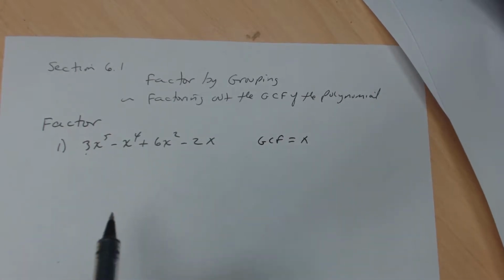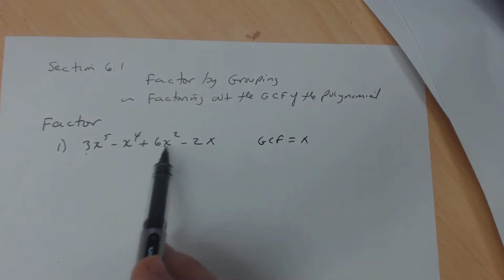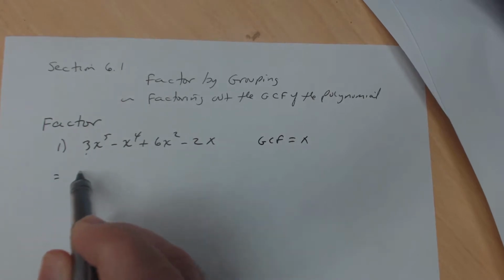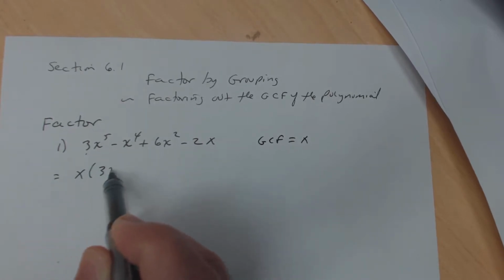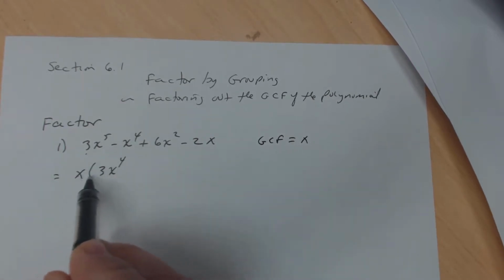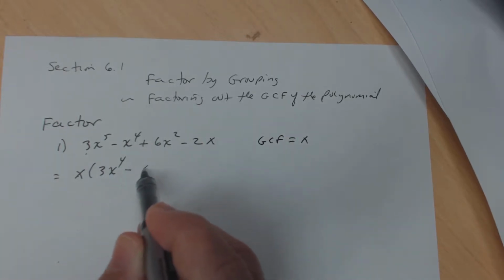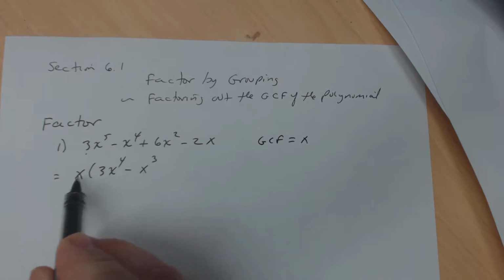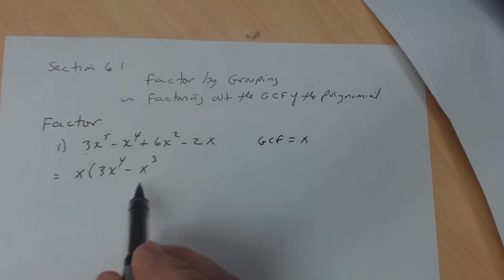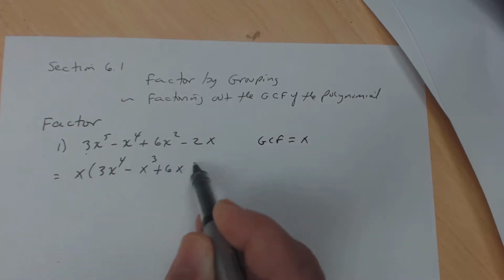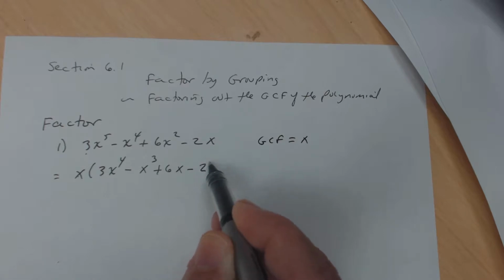So what you want to do first is factor out the x from these four terms. So I'm going to get x times 3x to the fourth, because x times x to the fourth is x to the fifth, minus x cubed, because x times x cubed is x to the fourth. Remember, you're using the distributive method. And then plus 6x, because x times x is x squared, and then minus 2.